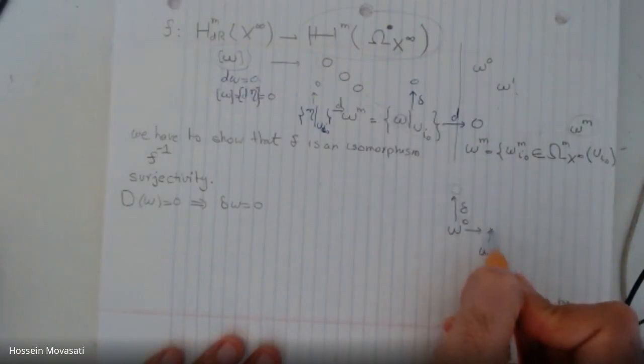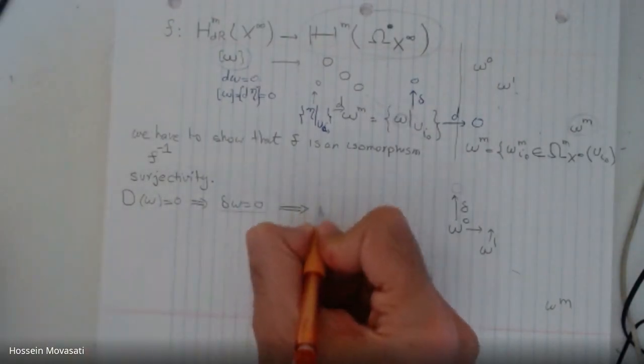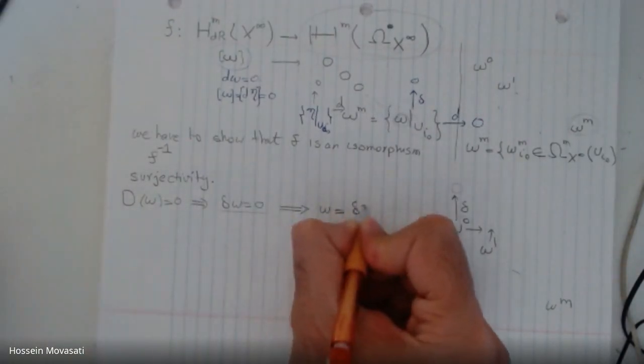Other omega i's contribute here and so on. And now we use what? We use that our covering is acyclic, and so there is no Čech cohomology. This means here we use our hypothesis. So omega must be some delta eta.